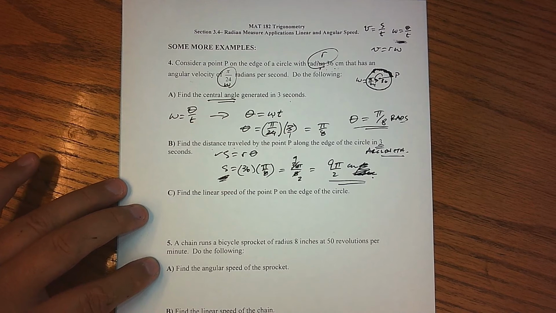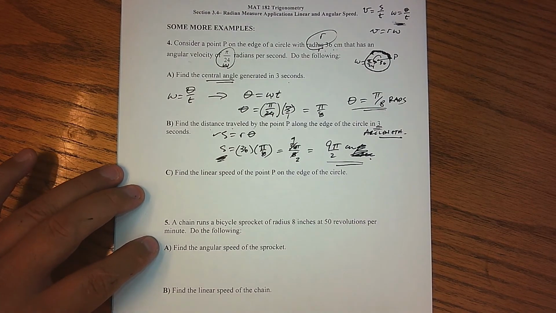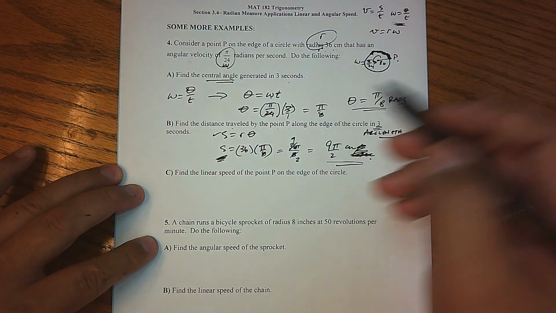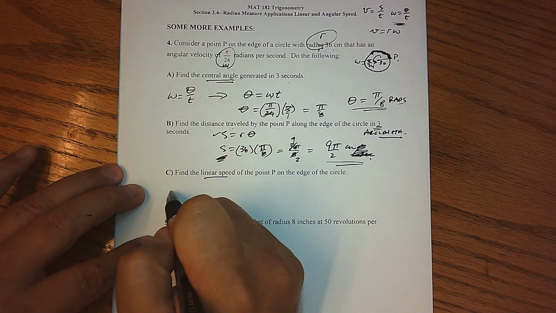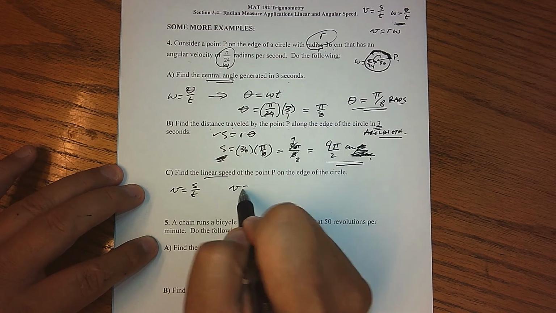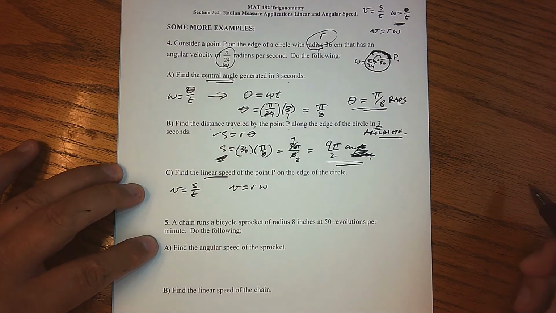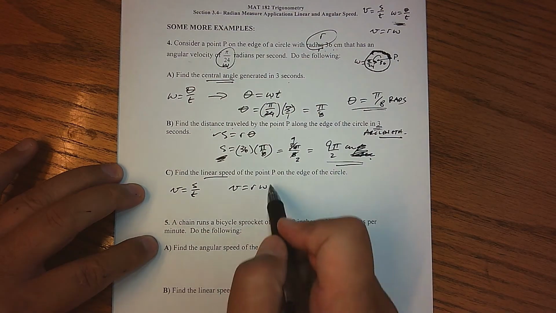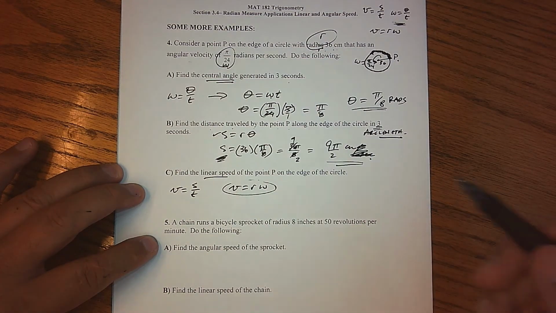In the next example, they're asking us to find the linear speed of this point on the edge of the circle. So what do we know about linear speed? Well, v is equal to s over t, or v is equal to r times omega. And to be honest, I think we can use either one here to answer it, because we have all the information that's given. So let's use this one first, since that's what we have been using.